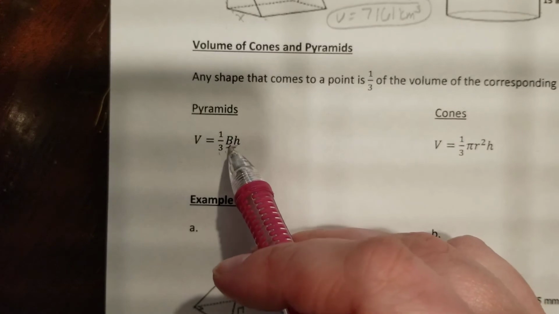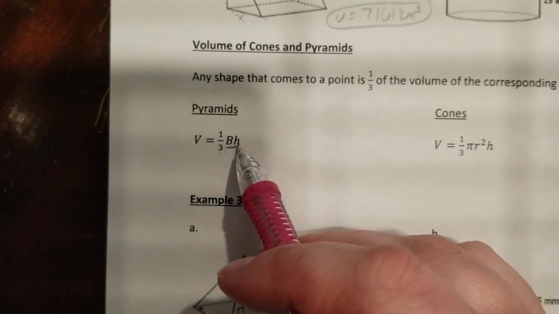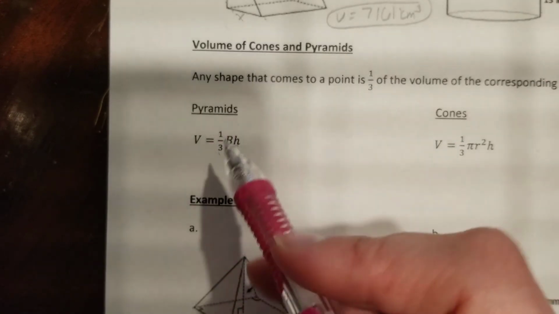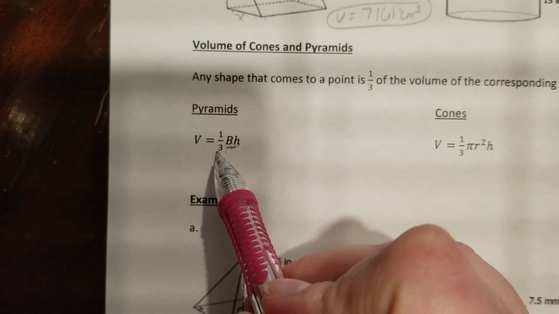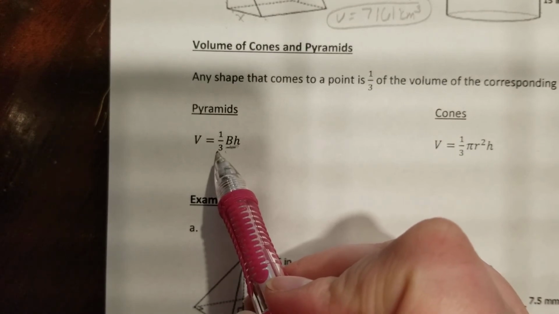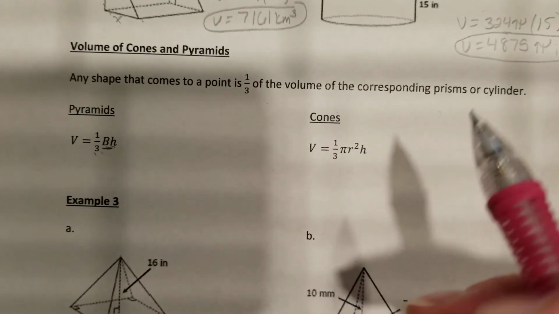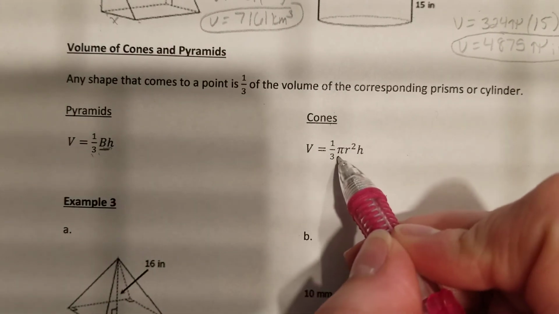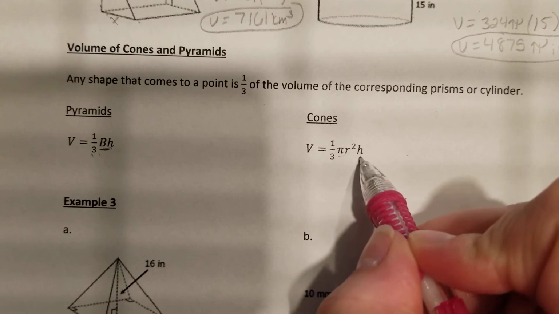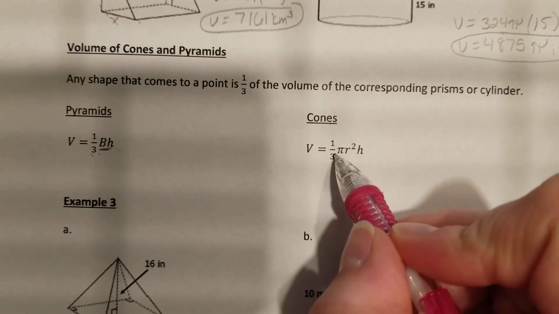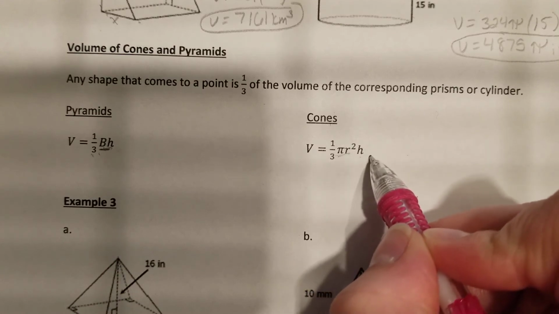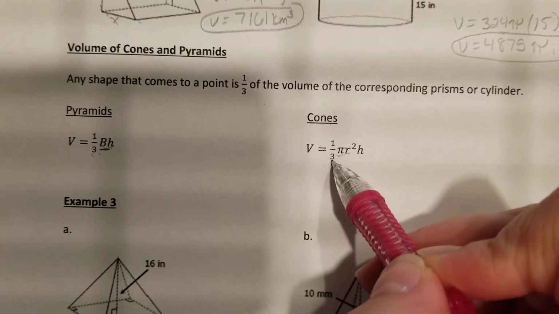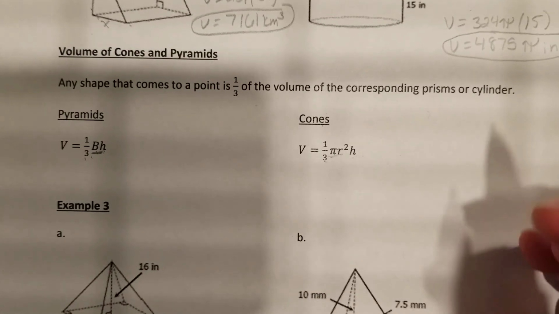So the area of the base times the height. But then if it comes to a point like a pyramid does, you multiply it by 1/3, or you can divide by 3. The same thing works for a cone. So cones correspond to cylinders. So you find the volume of the cylinder, which is the area of the circle times the height, and then multiply by 1/3 or divide by 3, because remember, they're the same.